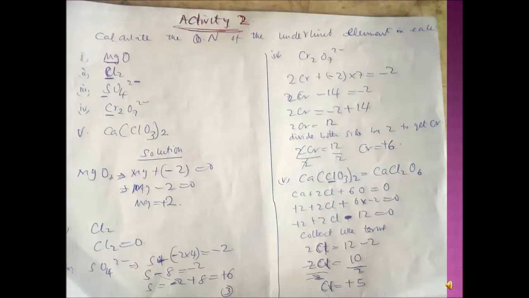Then number 4, we have chromium, that is Cr2O7 2 minus, so we have two chromium there, plus the oxygen, 7 oxygen, and for oxygen we have minus 2, then multiply by 7, which gives us minus 14. And then the total oxidation number in the whole radical is minus 2. So that's how we have minus 2 here. So 2Cr minus 14 equals minus 2, giving 2Cr equals plus 12. Now when you solve for chromium, you get plus 6.